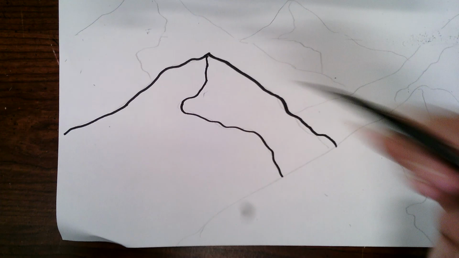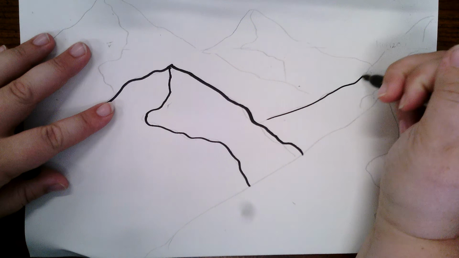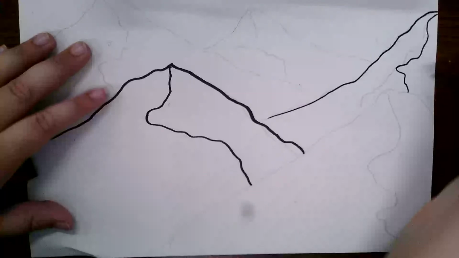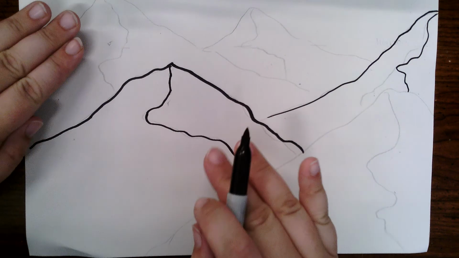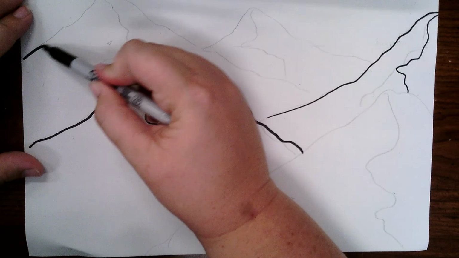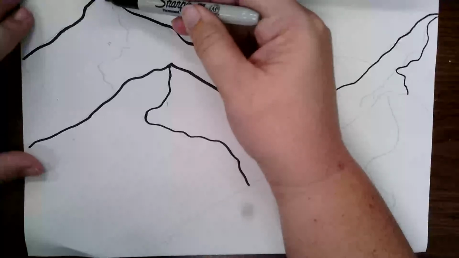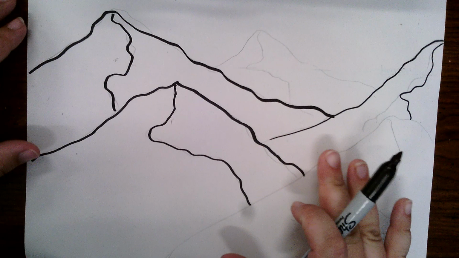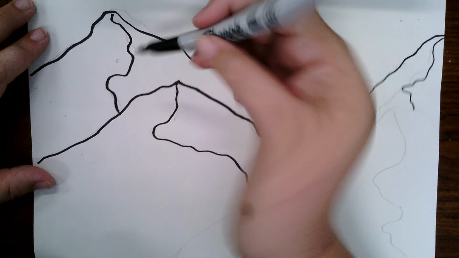So just be aware of that concept when you're making your landscapes, because it'll look kind of funny if this side of the mountain's light on this mountain and the opposite on the next mountain up. Okay, so I'm going to do these two over here, and then I'll end up sharing my finished project with you guys on Google Classroom.